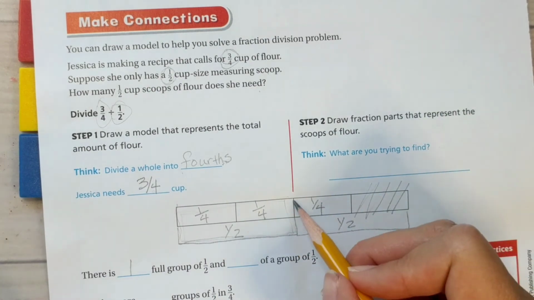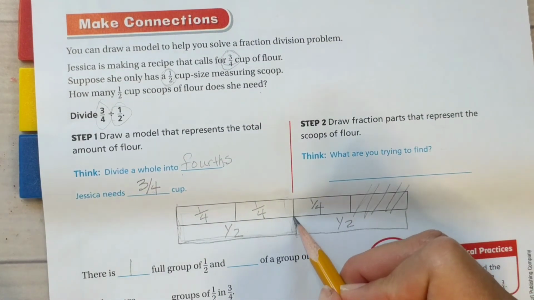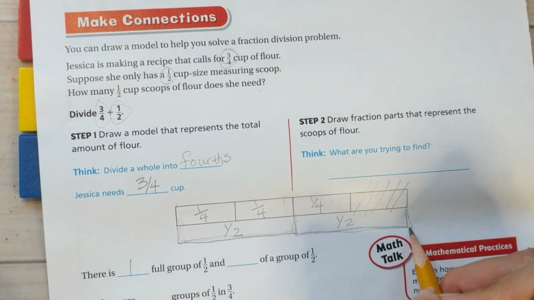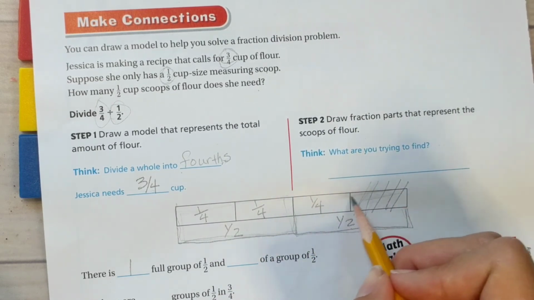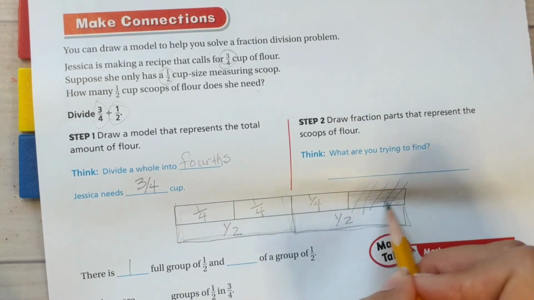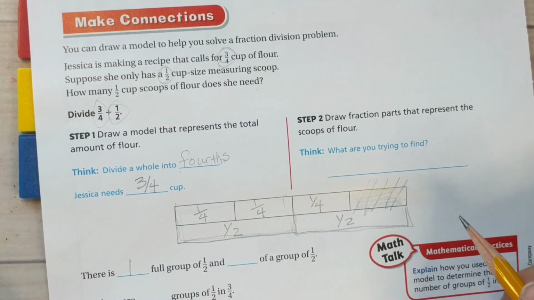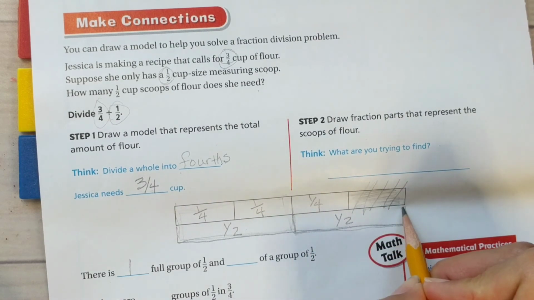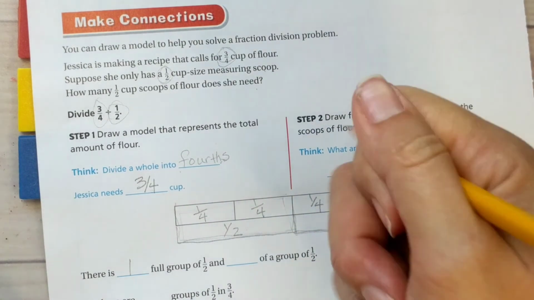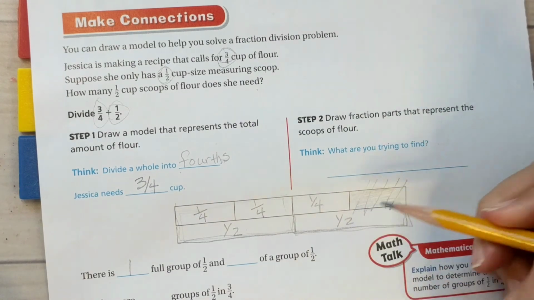But then over here, she can only use the scoop how much? Should she use a whole scoop? No, she's going to end up with too much flour. We can't have all of this flour in the recipe or it's going to come out way too dry. So with her little half cup scoop, she's only going to fill it half full.